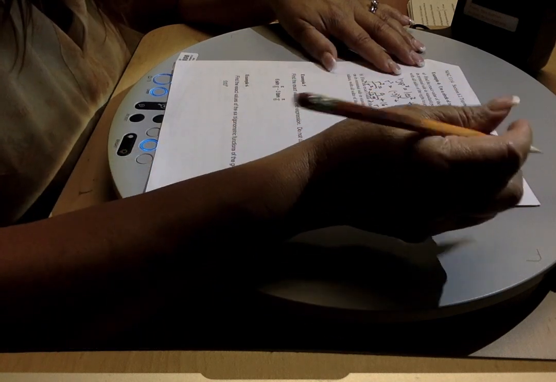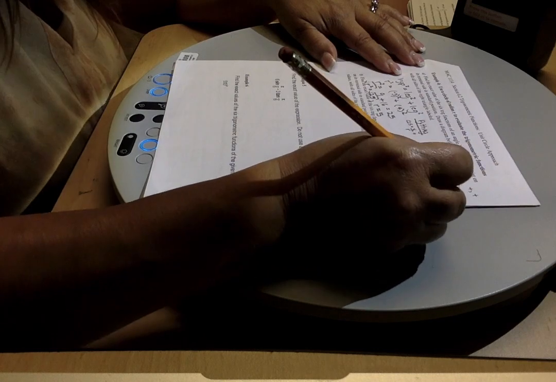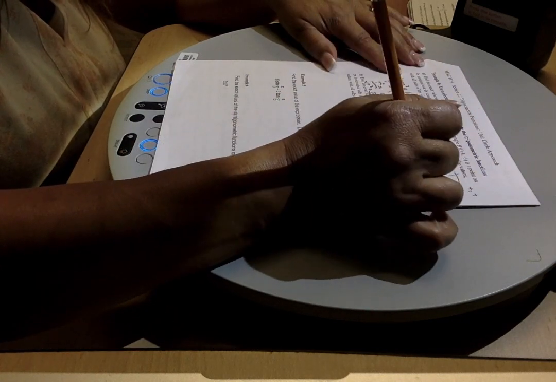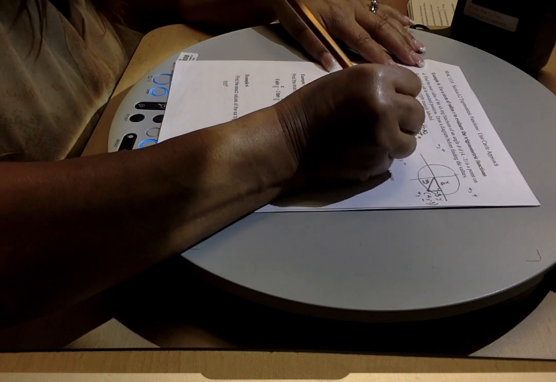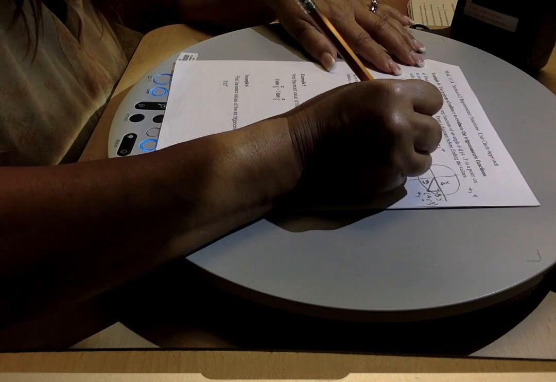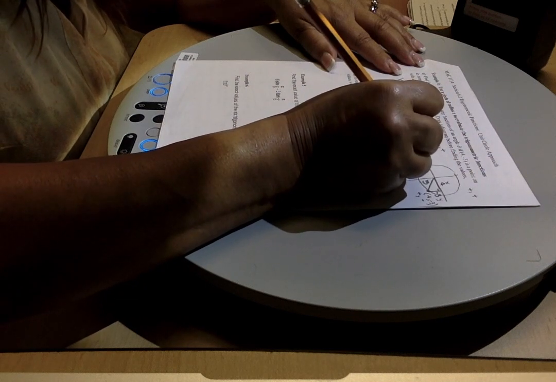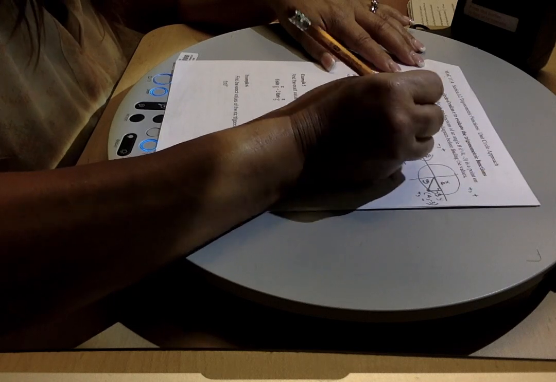That's the definition. Again, this is the x, this is the y. So x would be 4 over 5. I'll go ahead and do the secant, which is the reciprocal of this. Just flip that over, and you now have that answer.